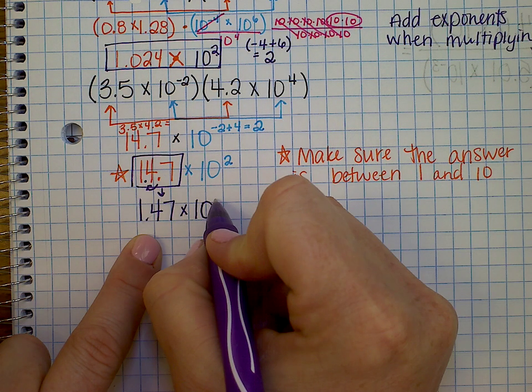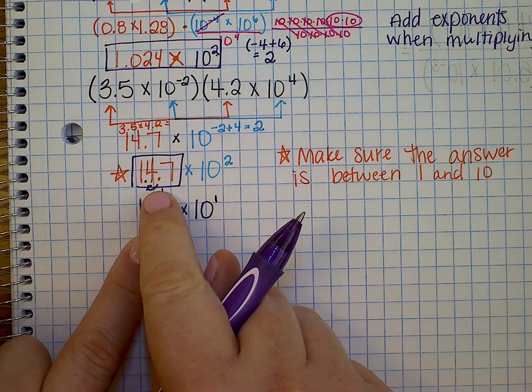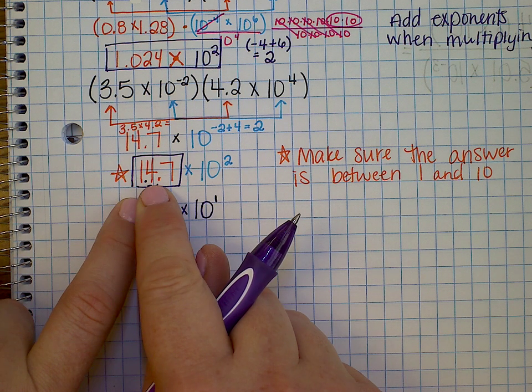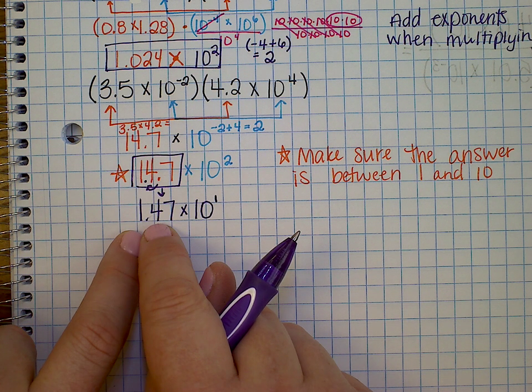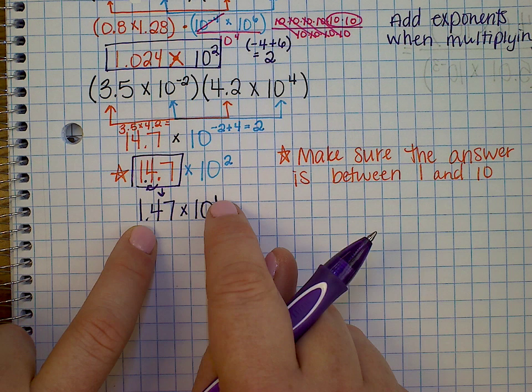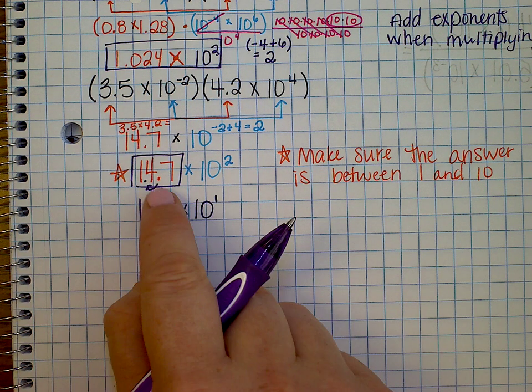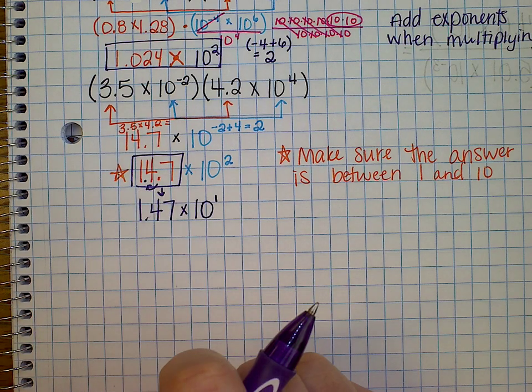So remember, I moved the decimal one time. To remember if it's a positive or negative, if the number was larger than this, it needs to be a positive 1 because it was a positive 1 move.